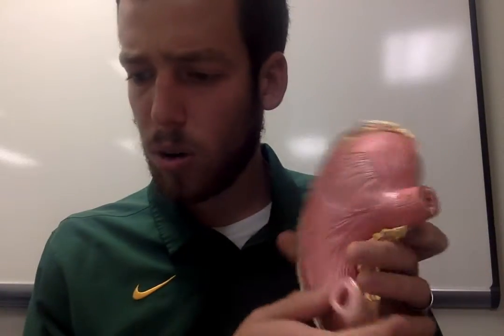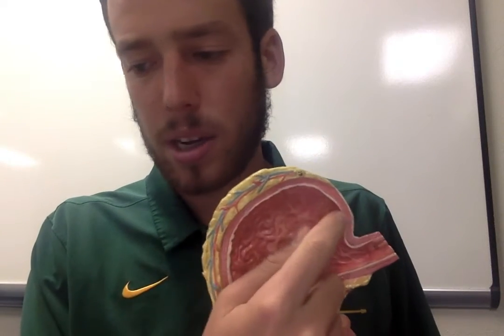Moving down to the next one, we look at it from the inside. So I referenced it already, but this is the esophageal sphincter. It's basically where the esophagus goes down the neck, down the body to the stomach. And this sphincter is kind of what closes and opens the stomach. So that is the esophageal sphincter.